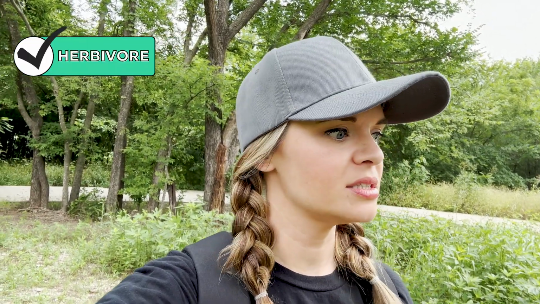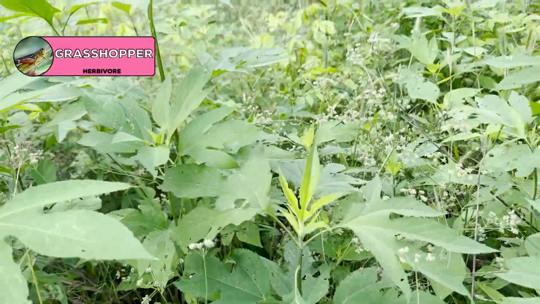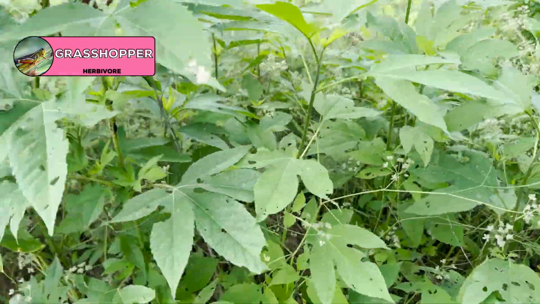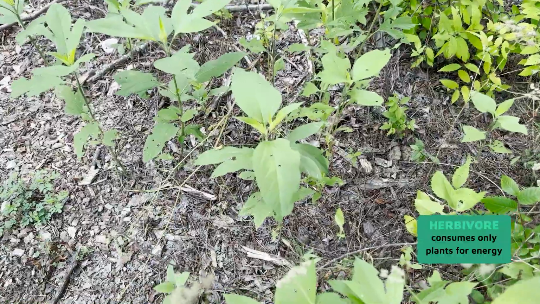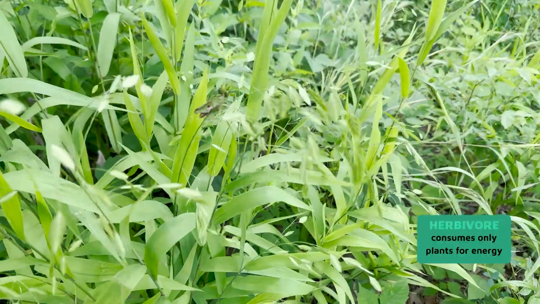There are grasshoppers all in this foliage in front of me. They are herbivores, so I'm going to try and catch some for you guys, but they're jumping all over the place. So you can see where they're eating. Let's see if we can get any to kind of move for us. There's one. Oh. Here's one.